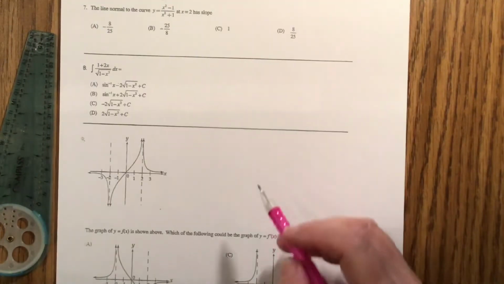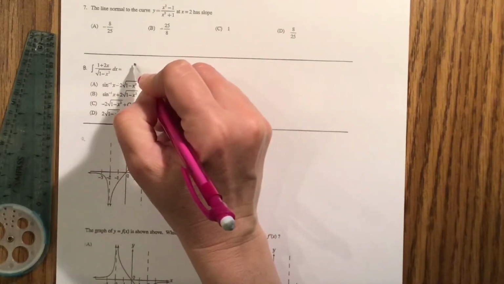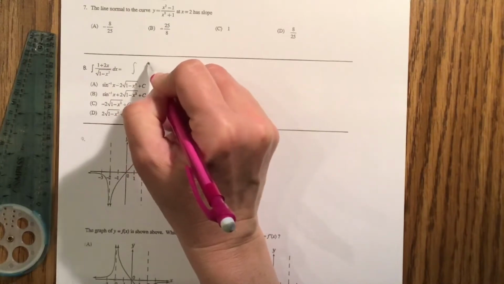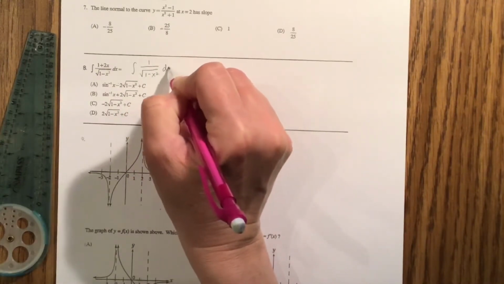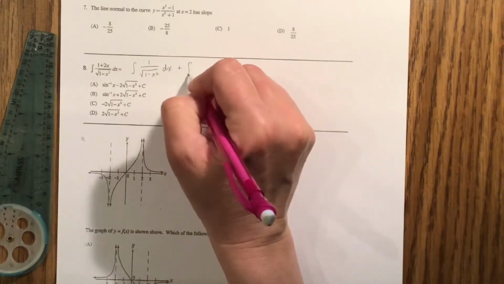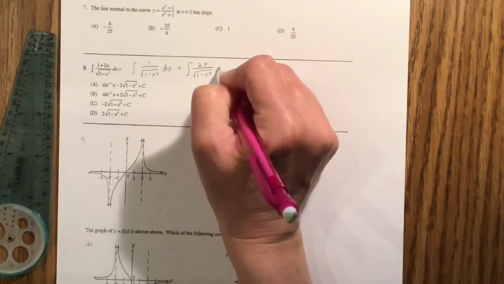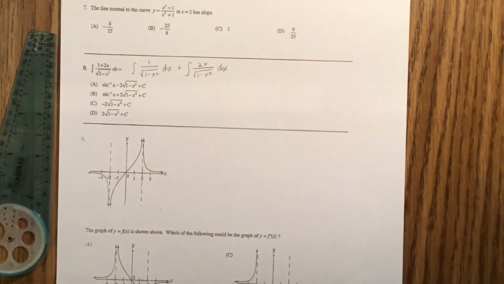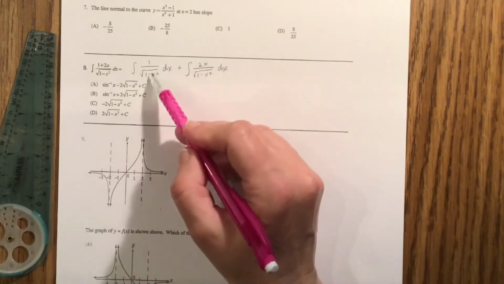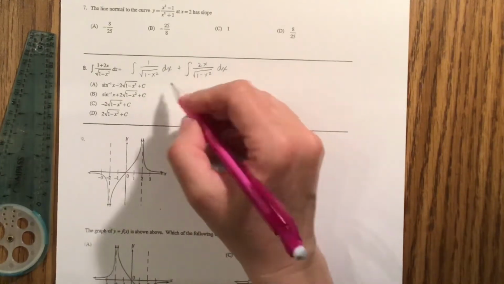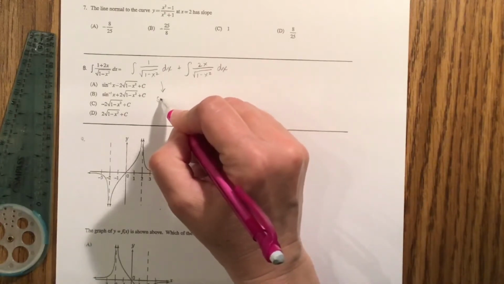Number 8, I'm going to break that up into 2 fractions to start with. So I'll have the integral of 1 over the square root of 1 minus x squared dx plus the integral of 2x over the square root of 1 minus x squared dx. We've done problems like this in the past, we just maybe didn't remember to break it up. This is actually the derivative of inverse sine, so we can go right ahead and take the antiderivative.